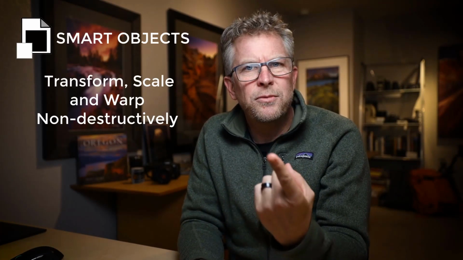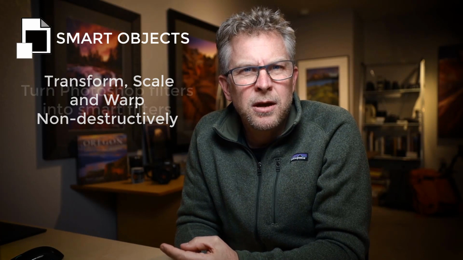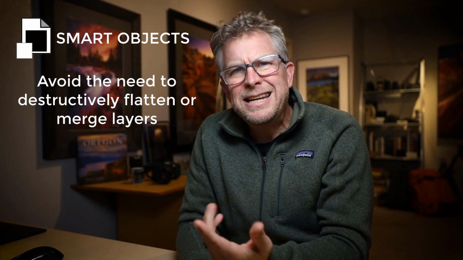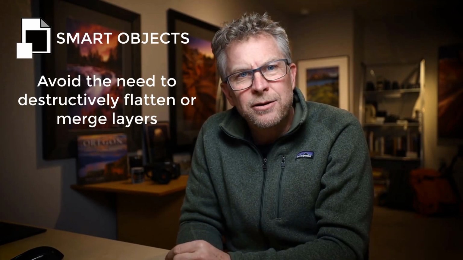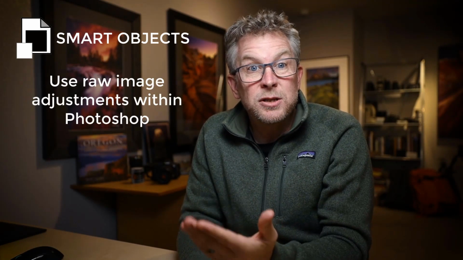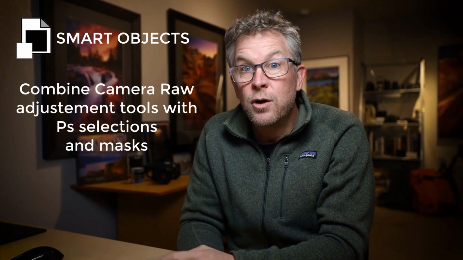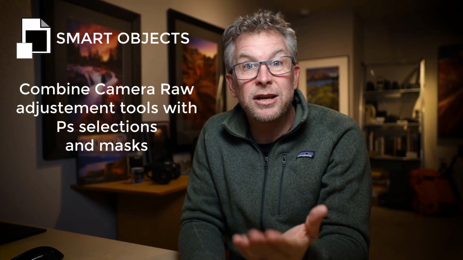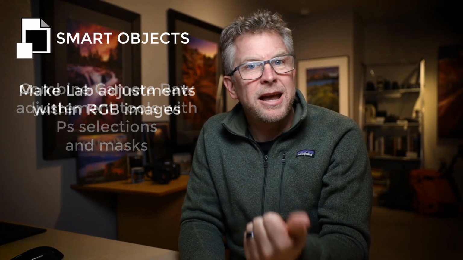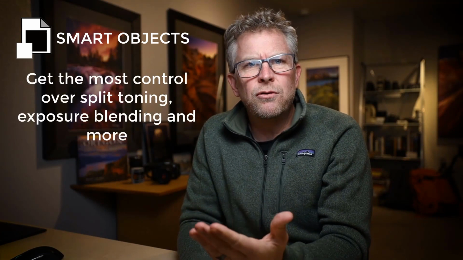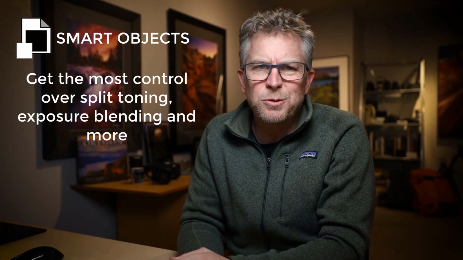Just to list a few, Smart Objects can be used to transform, scale, and warp non-destructively, turn Photoshop filters into smart filters, avoid the need to destructively flatten or merge layers, use raw image adjustments within Photoshop, combine Lightroom or camera raw adjustment tools with the power of Photoshop selections and masks, including luminosity masks, make LAB adjustments within RGB images, and get the most control for things like split toning and exposure blending.